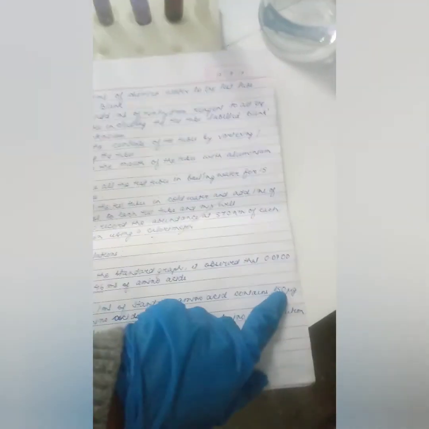The standard amino acid in this experiment is 200 microgram per ml. In the original experiment they use 150 microgram, but we are using 200 microgram.